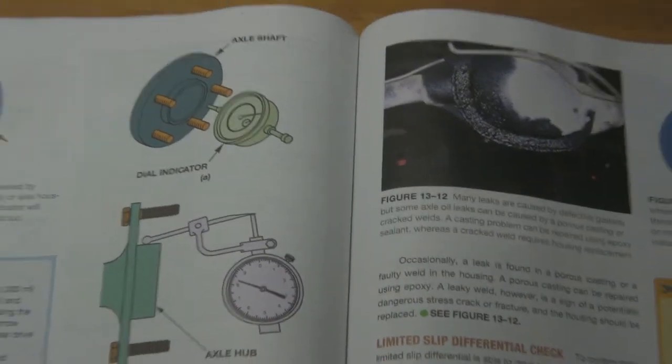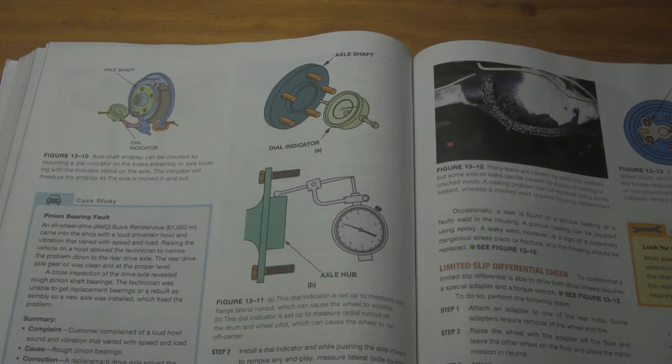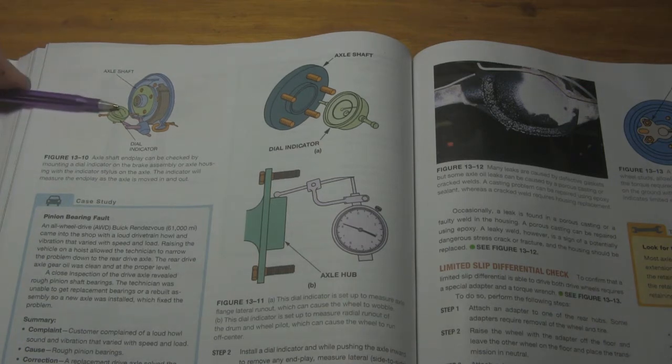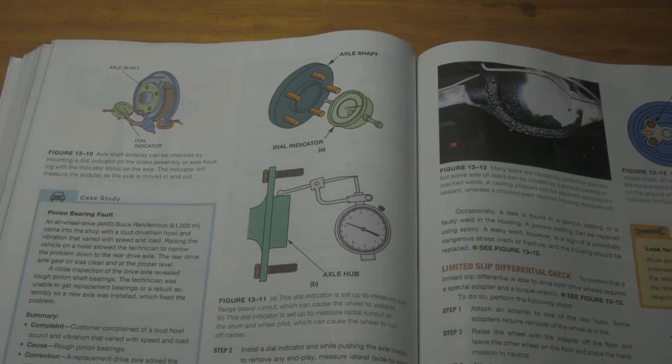Some of the procedures that you can do in the shop on chassis with the axle installed in the car are internal backlash checks, axle shaft end plate checks, axle flange runout checks, leak inspections, and limited slip differential inspections. And so in the chapter, it goes through a few of the procedures here. If we look at illustration 13-10, this would be an axle shaft end play check, where you can literally push the axle in and out and check and make sure that you have proper end play.